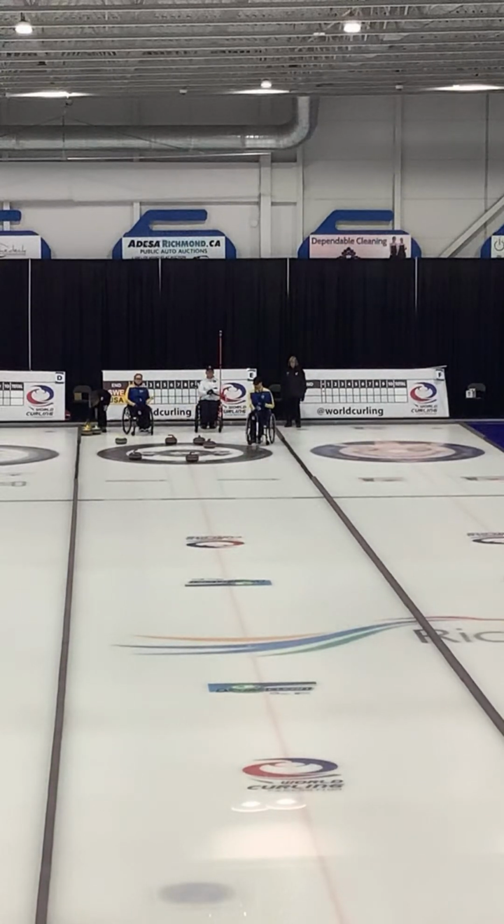Anything outside those 4-foot lines is just running a little bit straighter this afternoon. So weight control is going to be really important for these athletes.